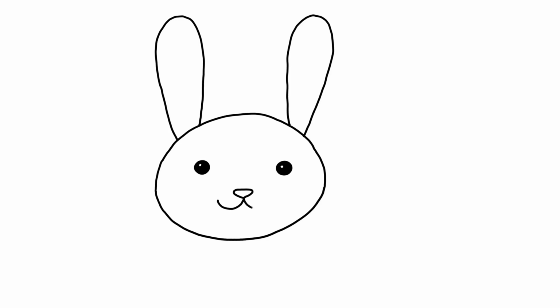One, two. Now rabbits have big teeth. Let's draw them. Two slant lines joined by a sleepy line. And then a standing line. Here are your teeth. Two small whiskers on each side.